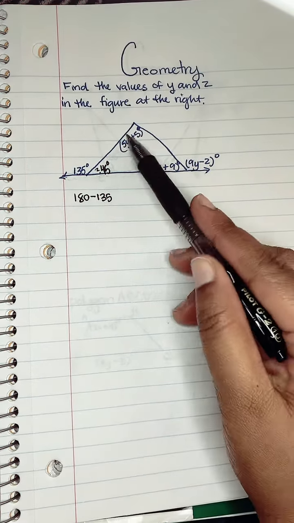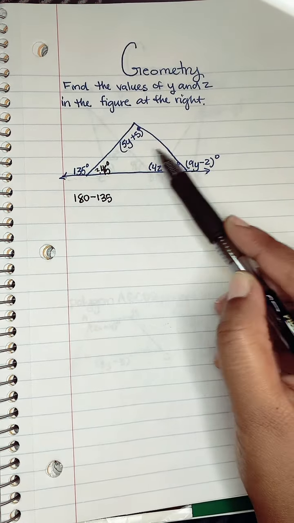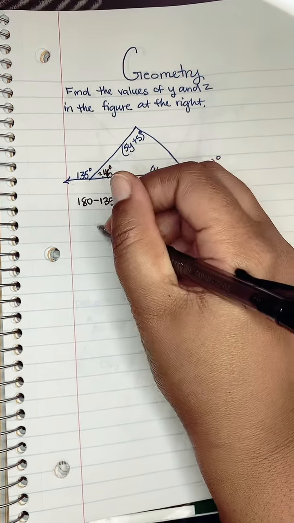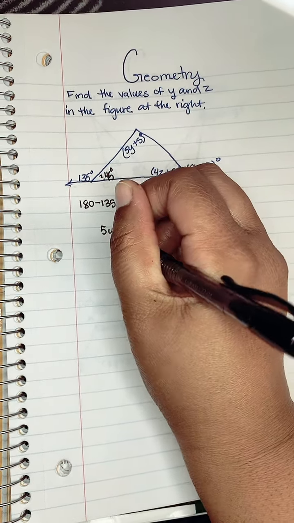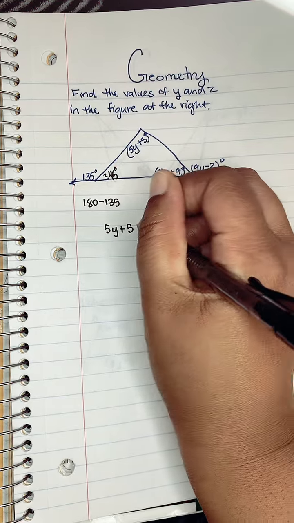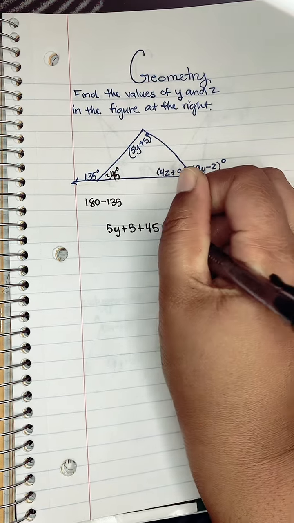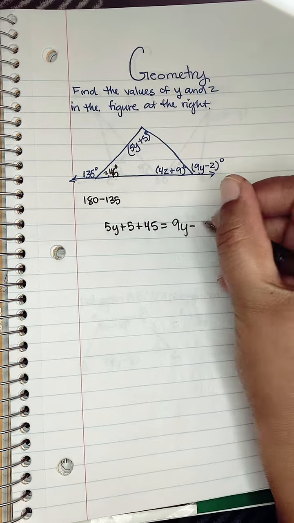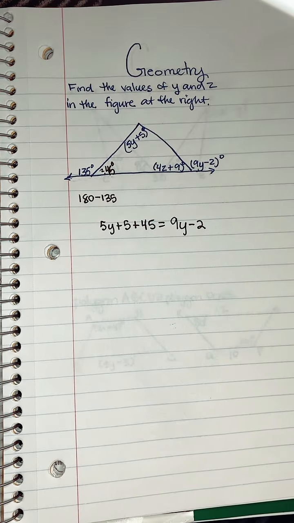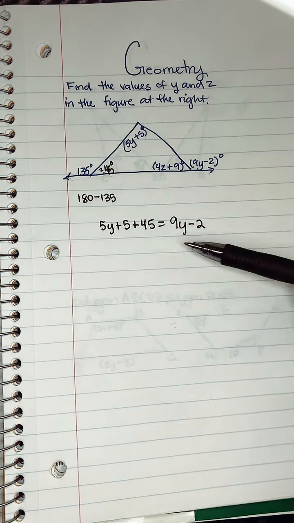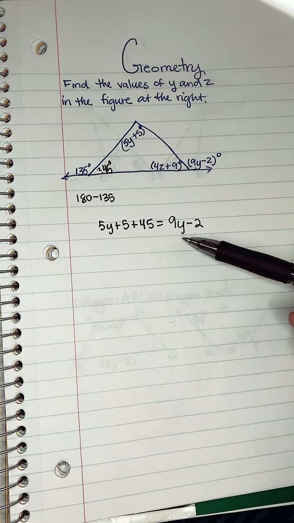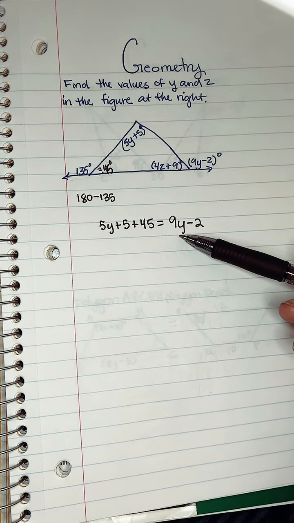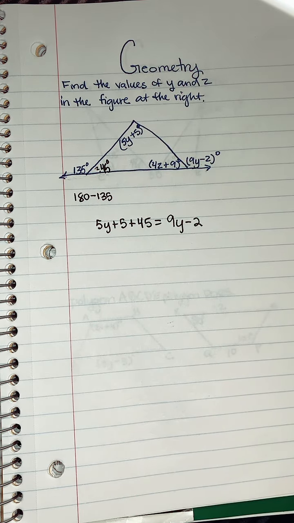Now, two inner angles can equal an outer. So I can say 5y plus 5 plus 45 will equal this outer over here, 9y minus 2. Did I lose anybody right here? Is anybody lost on this one? Yes, Robbie, it's so true.